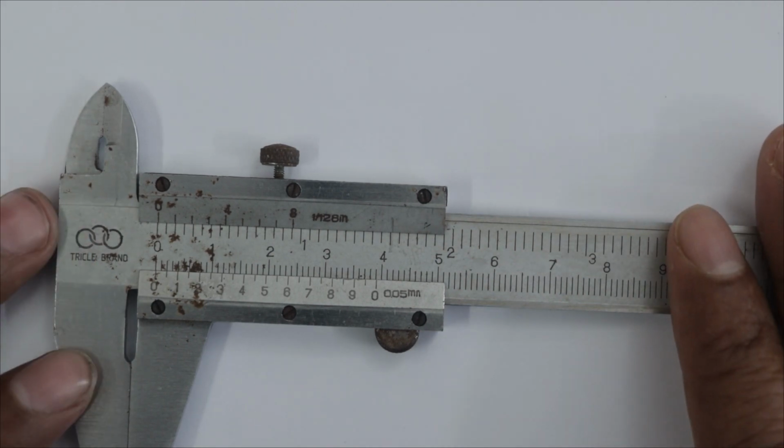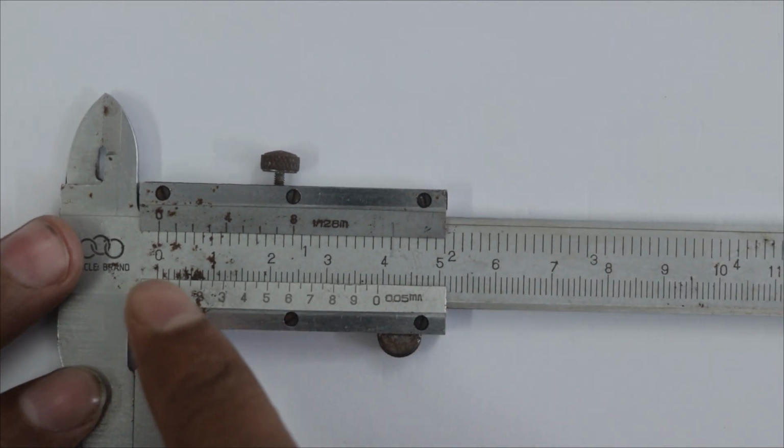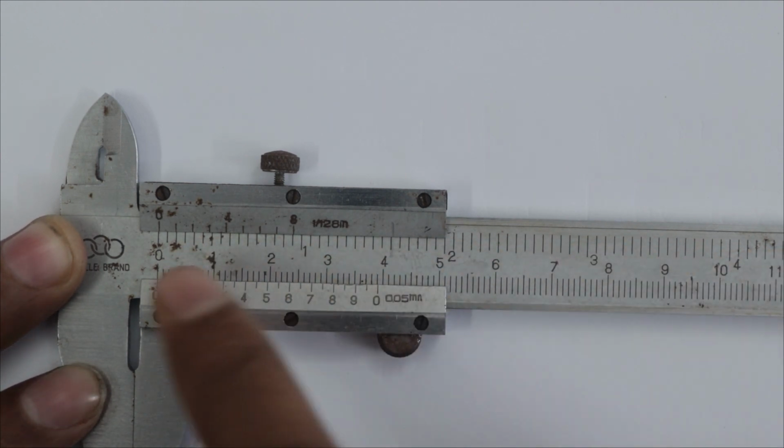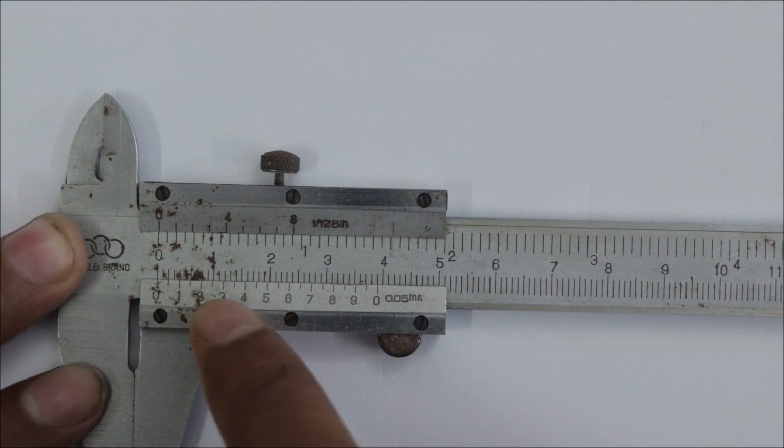So look, this one is the main scale, and this is the Vernier scale. The jaw is fixed.